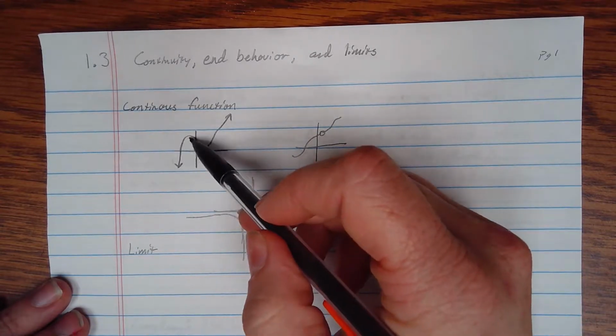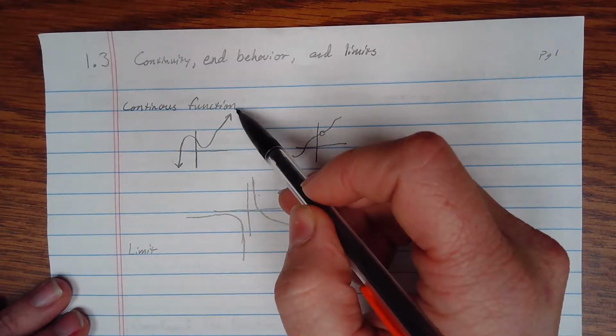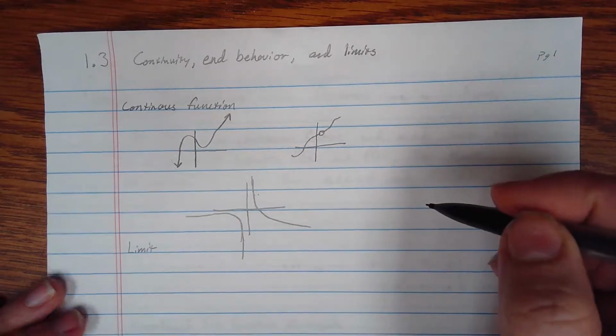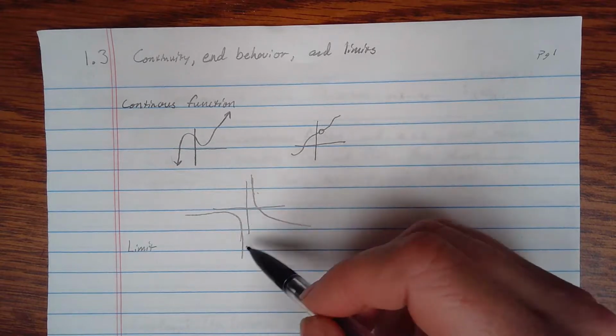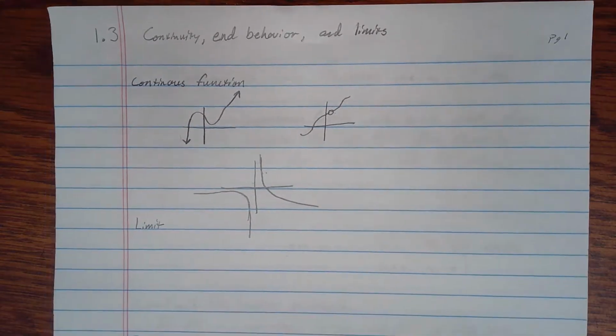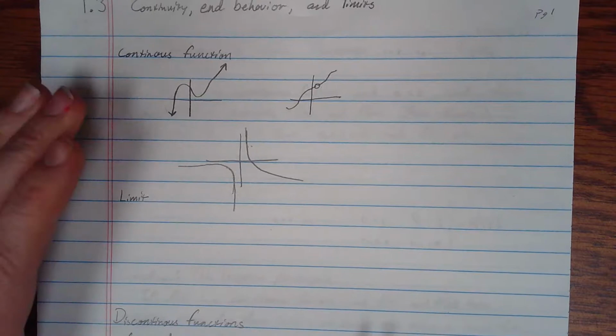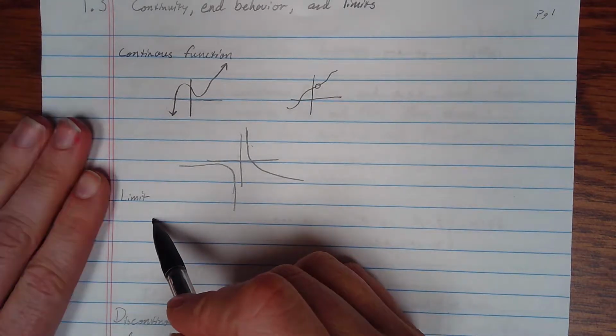A continuous function, you can just keep drawing with one pencil stroke. You don't have a hole in the middle of the function. You don't have a place where the ends don't meet. Now, a continuous function is very important so that we can understand the idea of a limit.